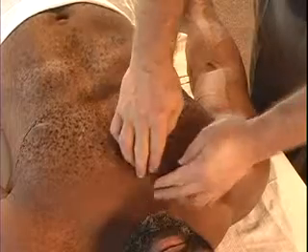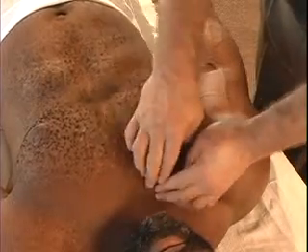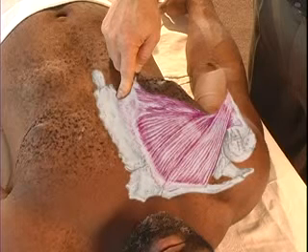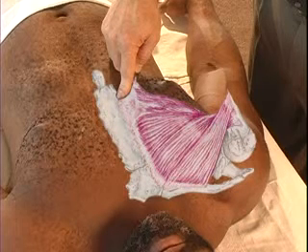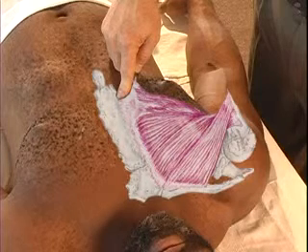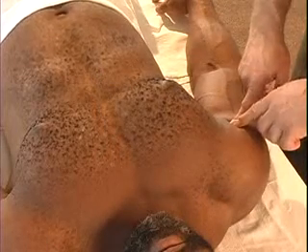Now we're going to palpate the pectoralis major muscle. The pectoralis major has attachments onto the medial clavicle, onto the sternum, and the cartilage of the first 6 ribs. It runs over and attaches onto the crest of the greater tubercle of the humerus.